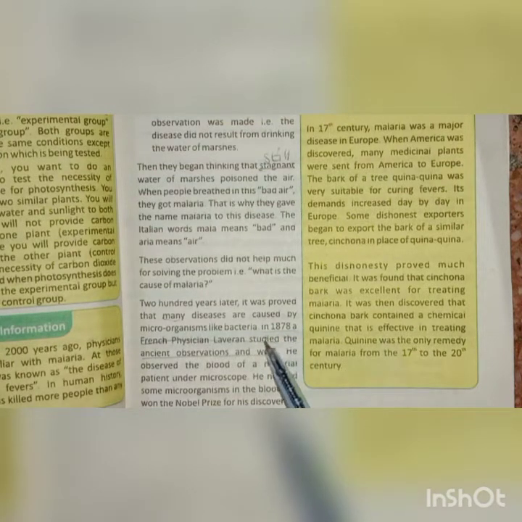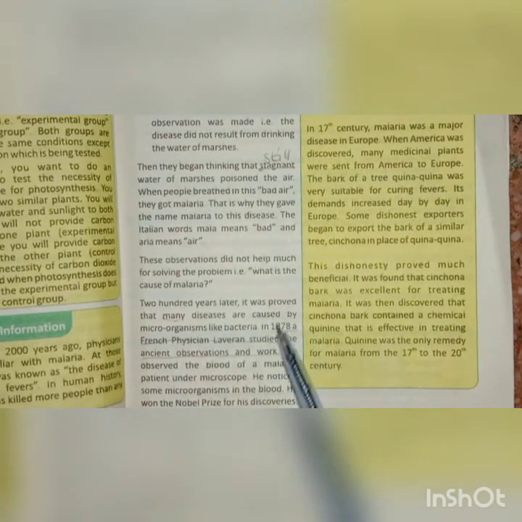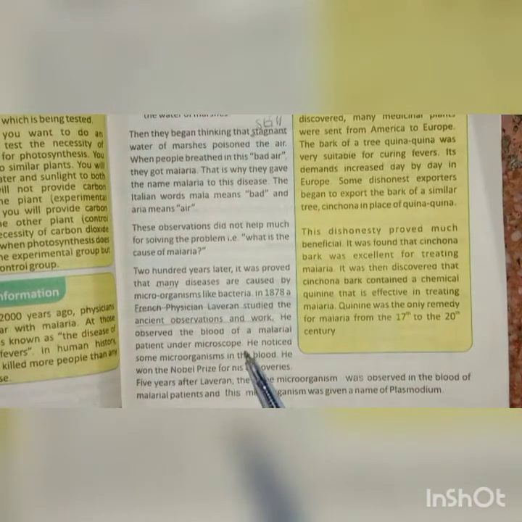So in 1878, a French physician, Laveran, studied all these previous observations, and he started working on that biological problem. He took the blood sample of the malarial patient and observed it under the microscope. So he observed small living creatures in the blood sample of the malarial patient.